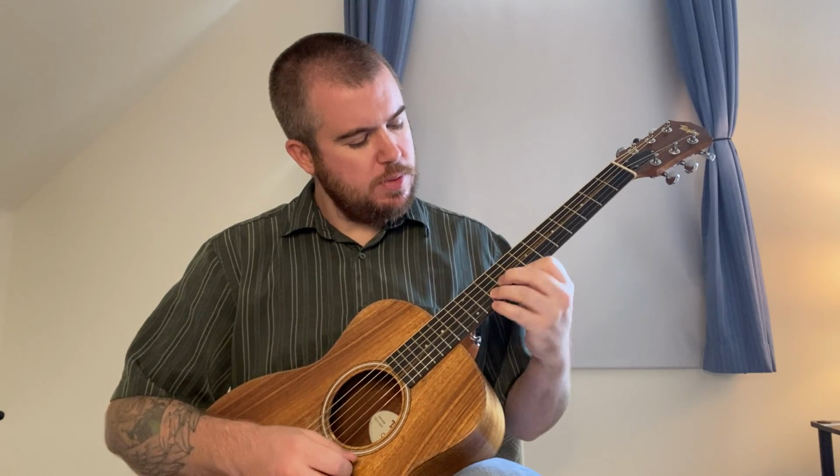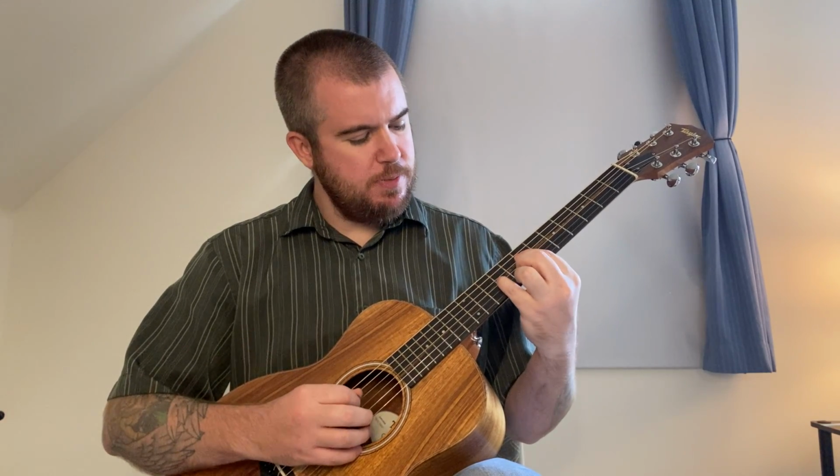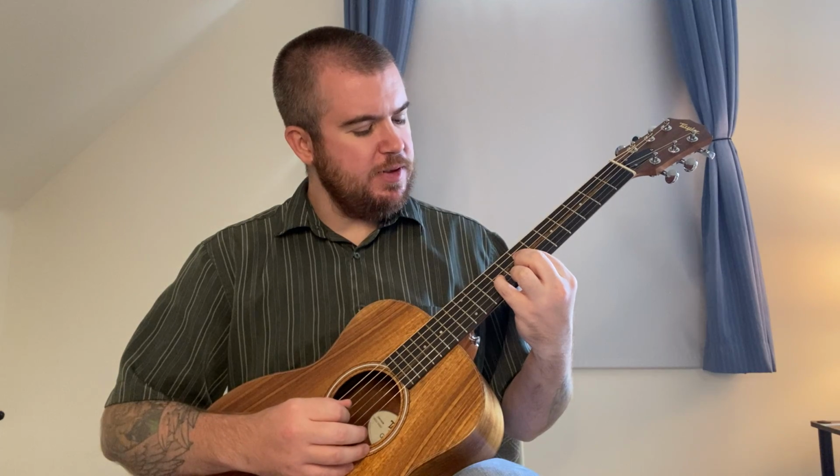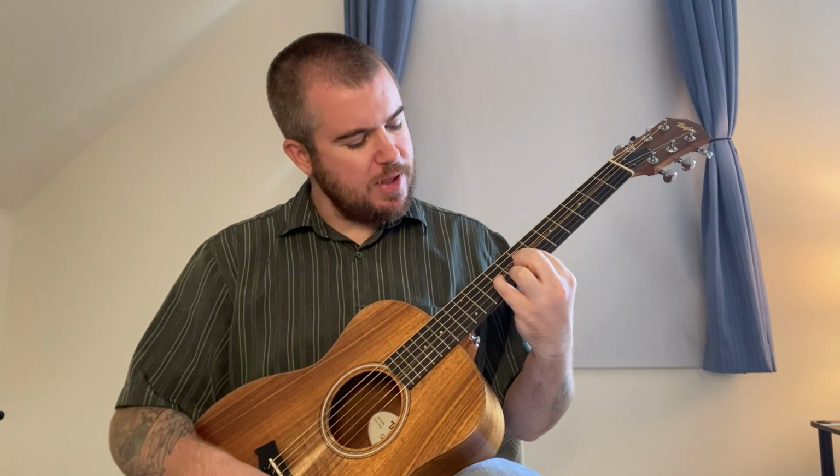So this one's going to have to be modified a little bit. It's not going to be quite the same. We're actually going to have A down here on the D string, which is 7th fret on the D. E right here, that's 9th on the G.